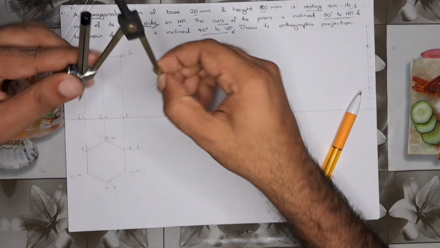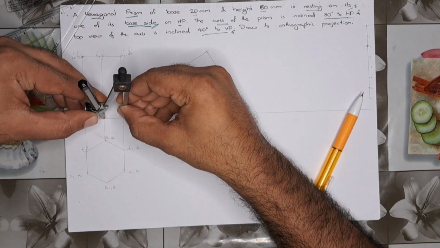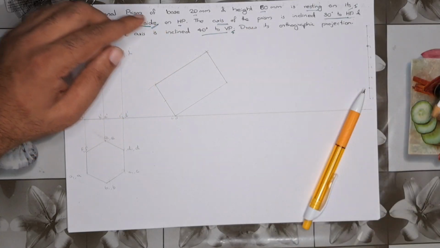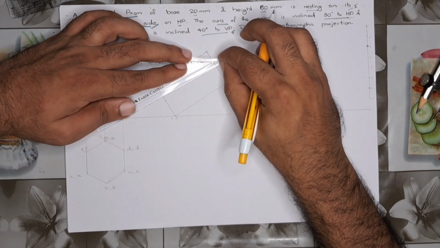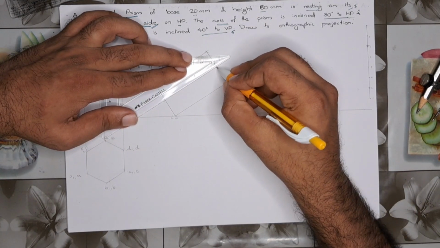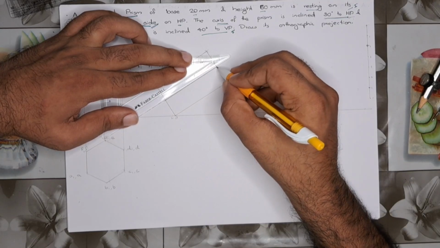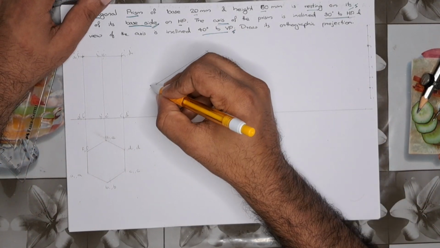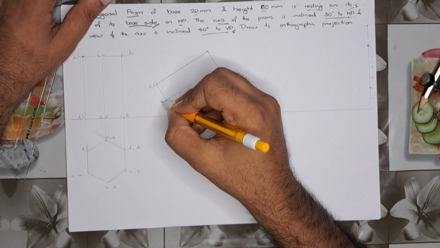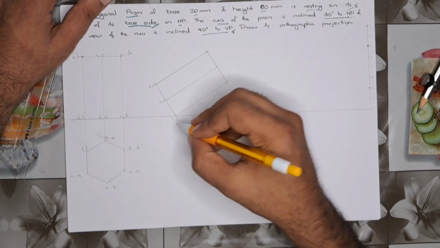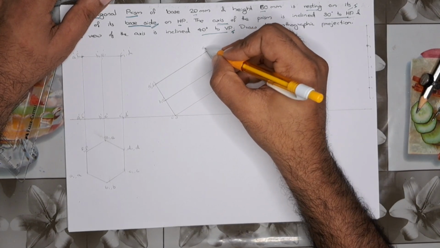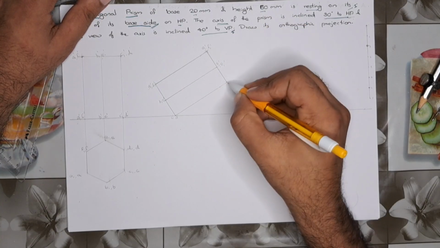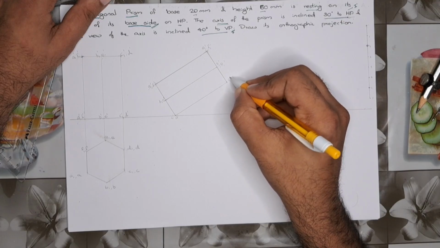And also the middle portion, mark it here, here and here. We can draw the line. Then we have to give the names. So this is A dash, F dash, B dash, E dash, C dash, D dash. Here goes the A1 F1 dash, B1 E1 dash, C1 D1 dash.